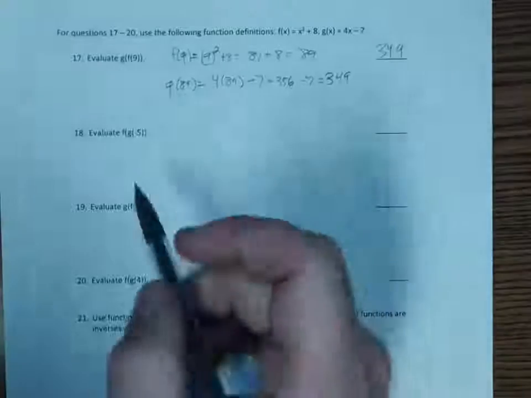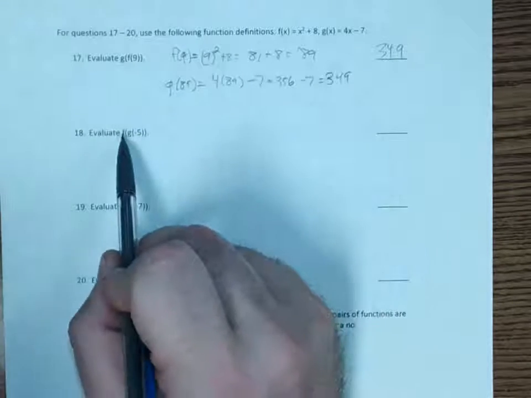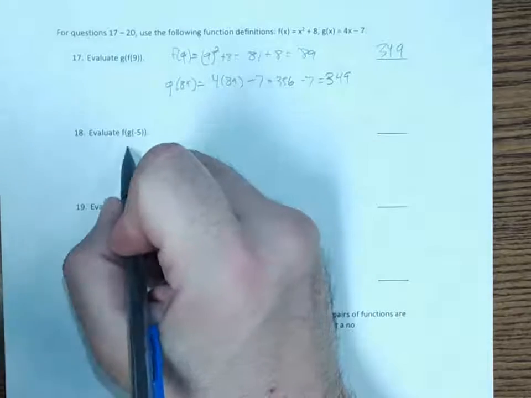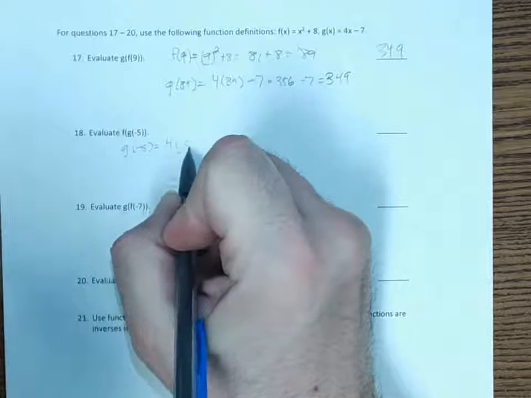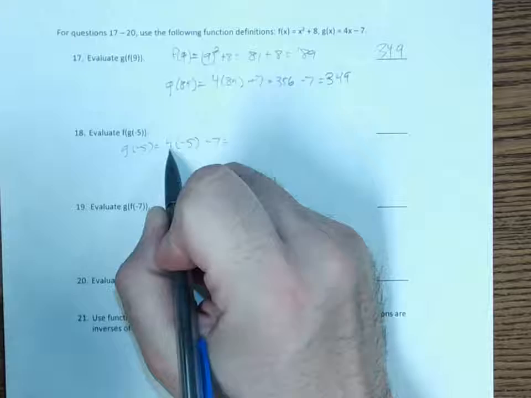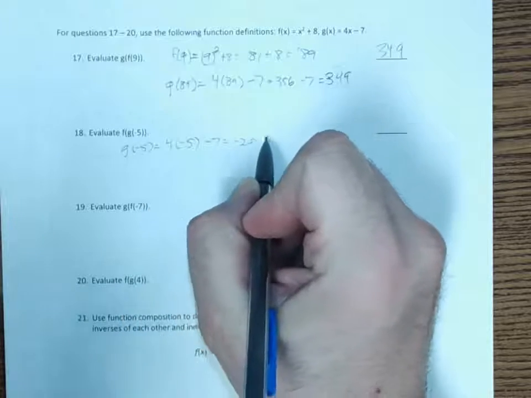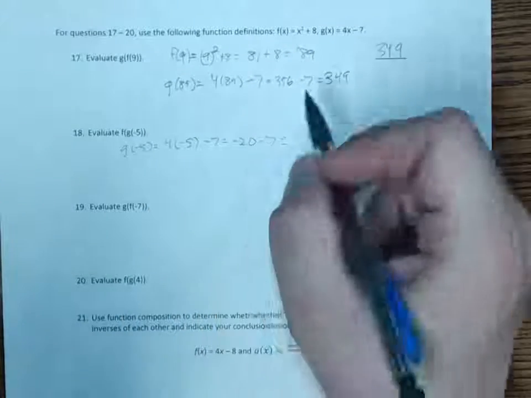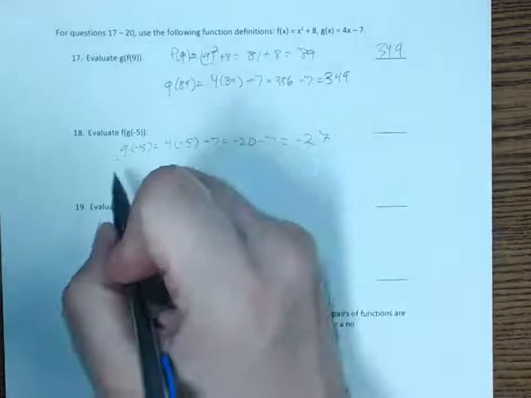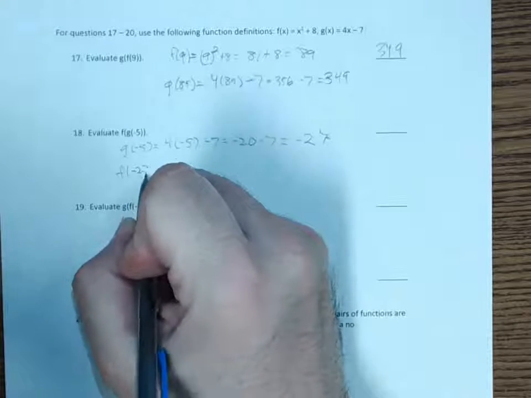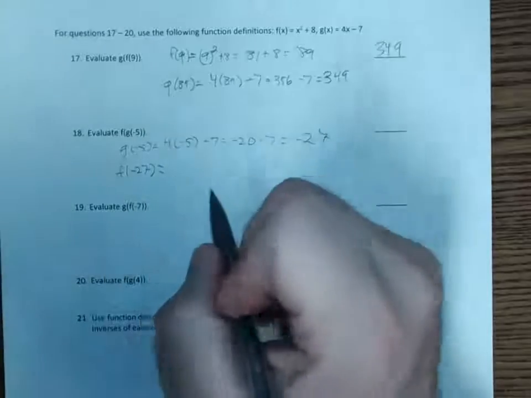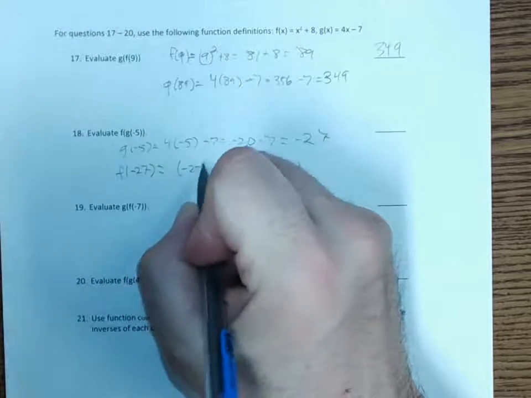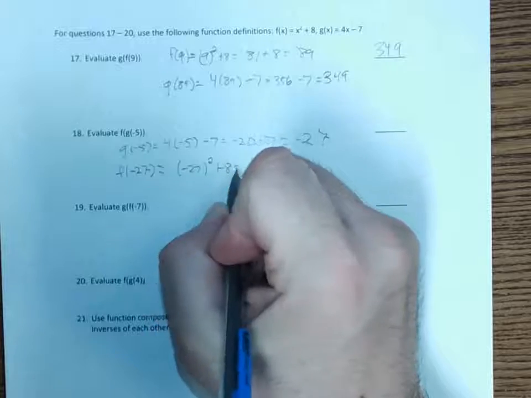Okay, let's do another one here. We've got f of g of negative 5. So what's g of negative 5? That's going to be 4 times negative 5 minus 7. 4 times negative 5 is negative 20. So I get negative 20 minus 7. That's negative 27. Then we'll do f of negative 27. So this goes into the f function here. We're going to square that, negative 27 squared plus 8.